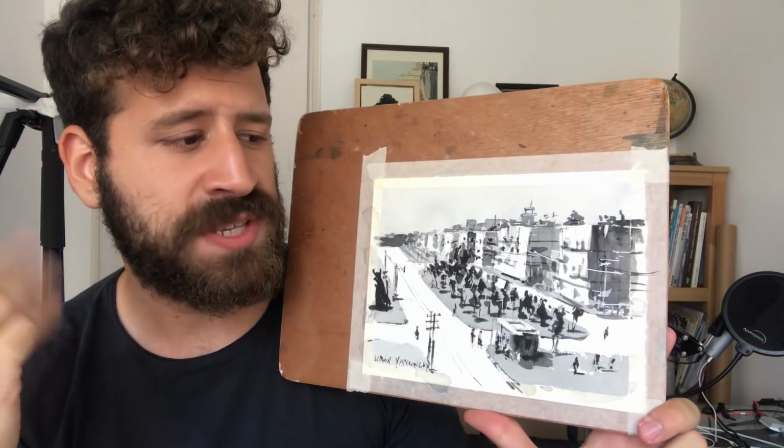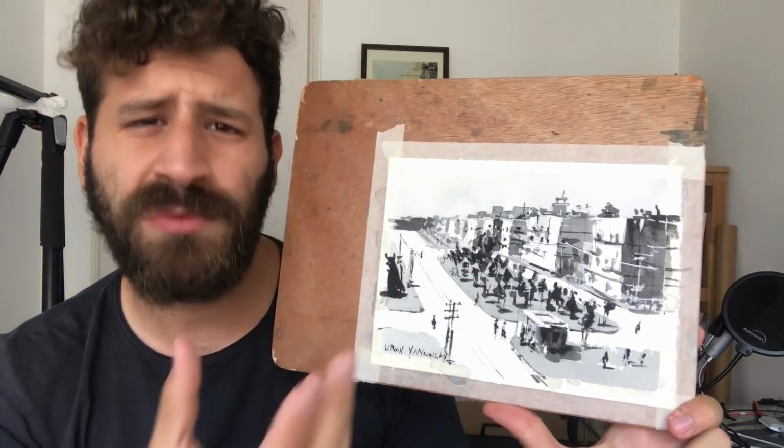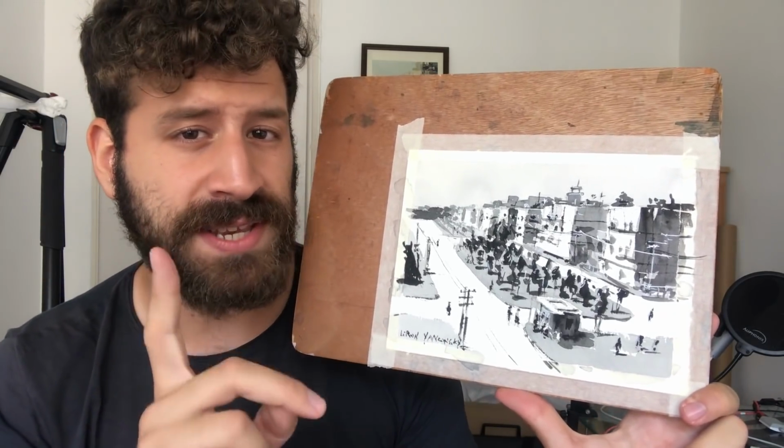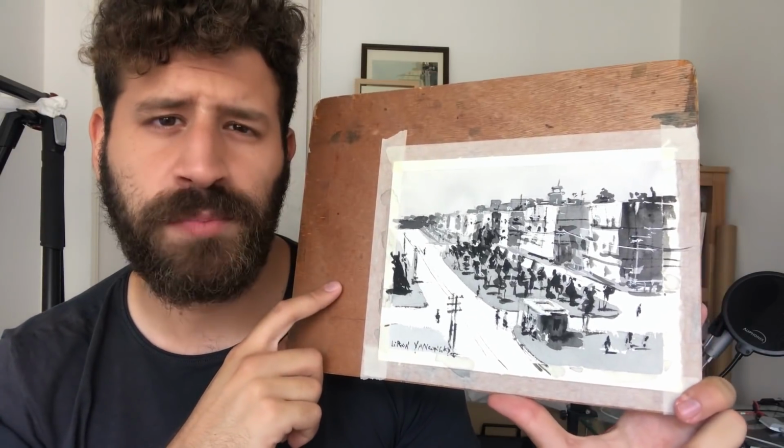Now again, the old cameras back then, they didn't have a good range of values, so you get something that's almost black and white, which does hurt the sense of depth a bit. Plus, we're not using colors, but I think we did a pretty good job.